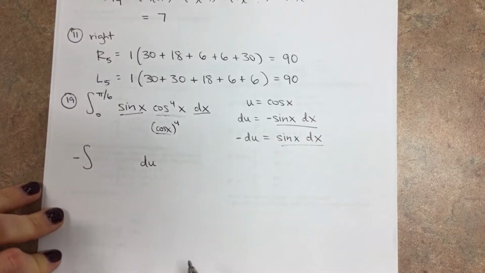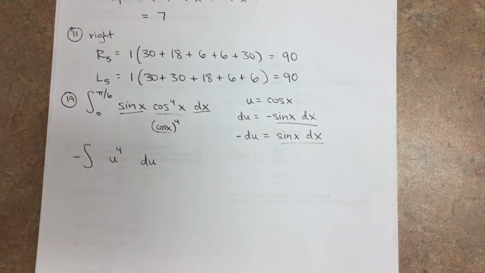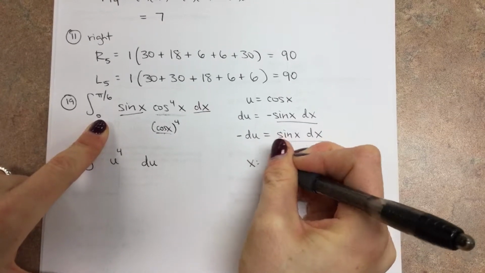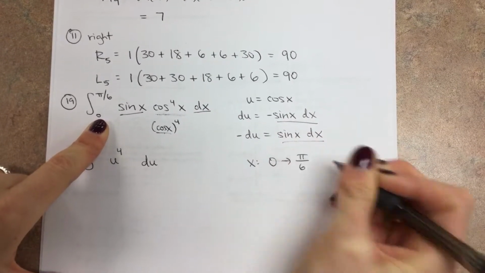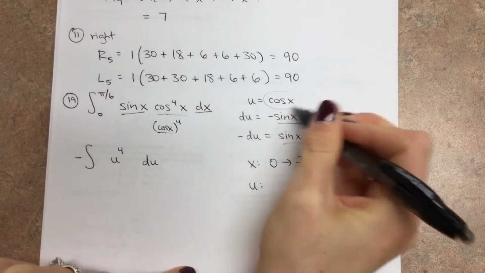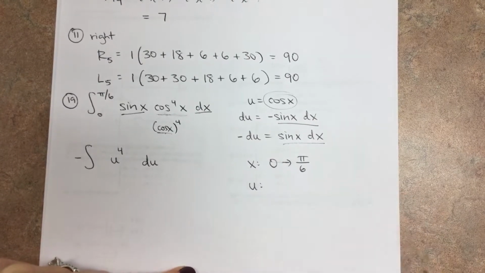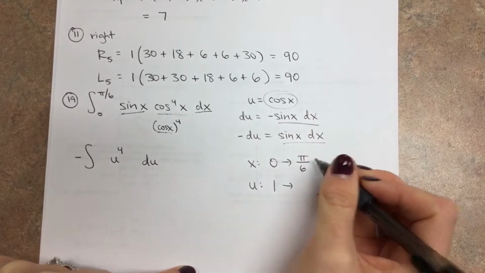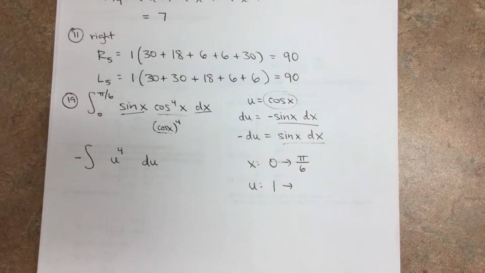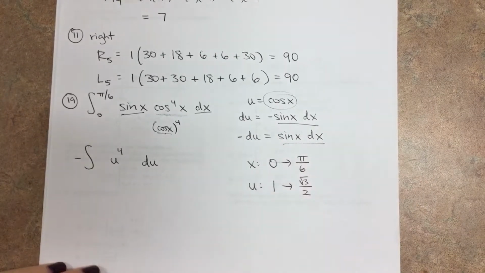And then cosine to the 4th, cosine is replaced with a u, so I will have u to the 4th as my integrand. And now my bounds. So my bounds in terms of x used to go from 0 to pi over 6. But if I want to change them in terms of u, I'm going to take these bounds and plug it into this equation. So cosine of 0 is the x coordinate at the 0 mark on the unit circle, which would be 1. And then pi over 6 is the x coordinate of the unit circle at pi over 6. And that would be the square root of 3 over 2.